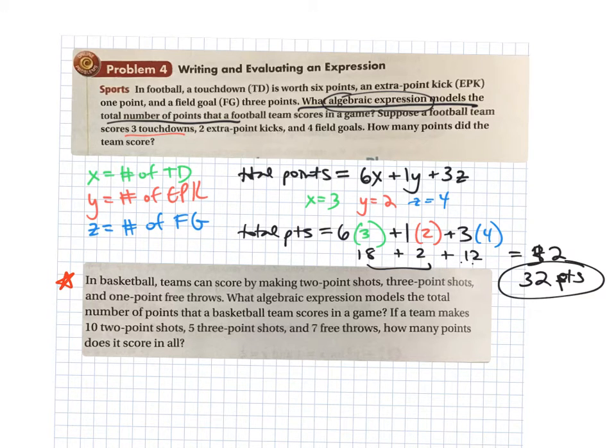Okay, so try this one on your own. Read it, write an expression first. Remember, this problem is asking 2 different questions. This is the expression, and then this answers the question at the end. How many points did the team score? So there's 2 answers here. Let's do that here. Write your expression, and then how many points did this team score? Okay, press pause and then check back for the solution.